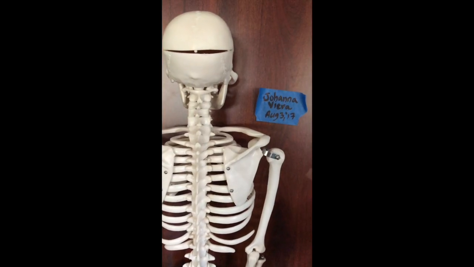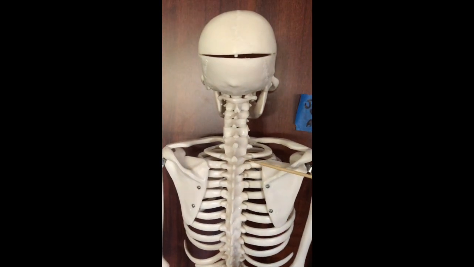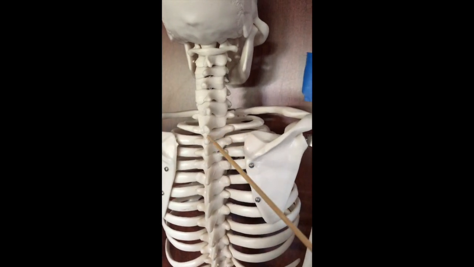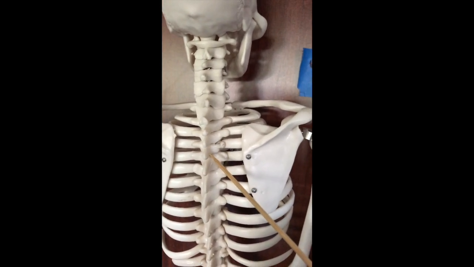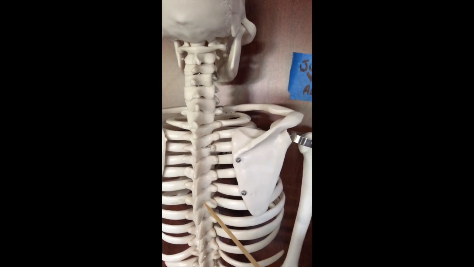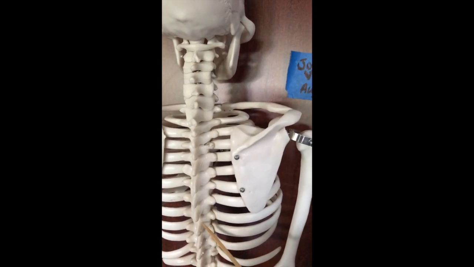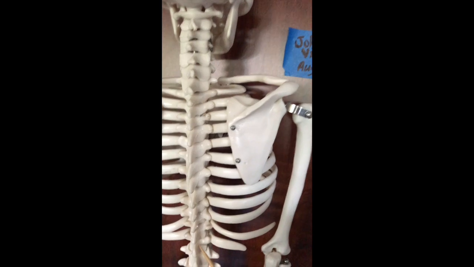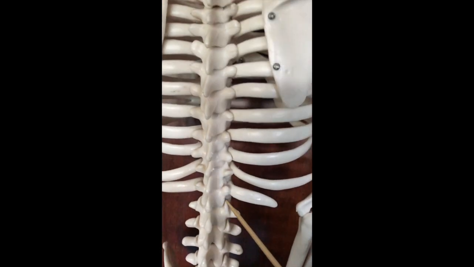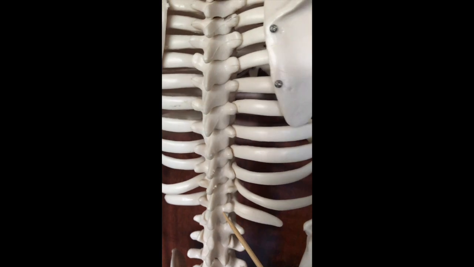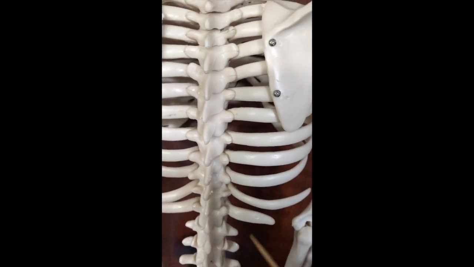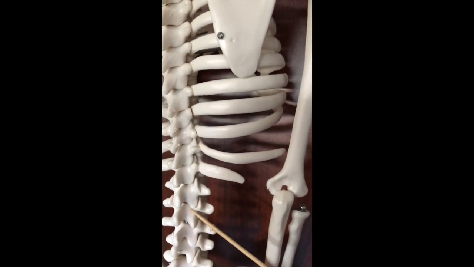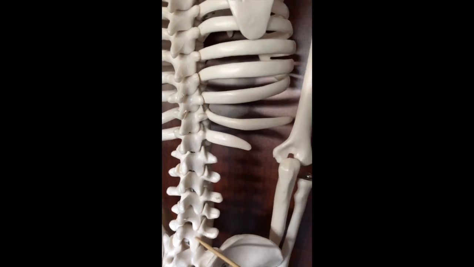The thoracic spine starts here. This is T1, 2, 3, 4, 5, 6, 7, 8, 9, 10, 11, and 12. And here's 12. The lumbar spine, 1, 2, 3, 4, and 5.